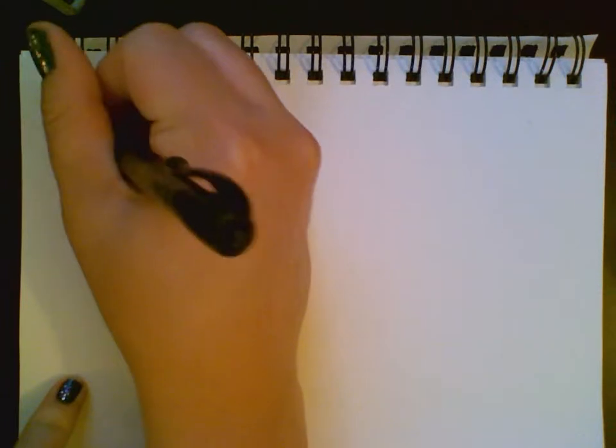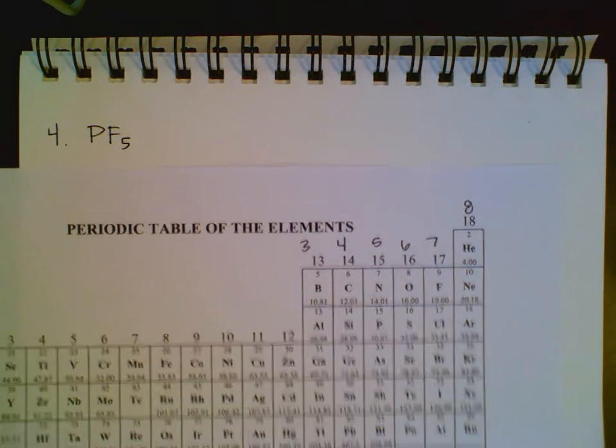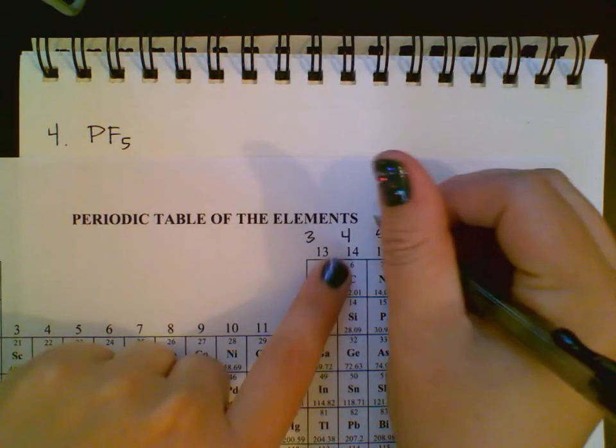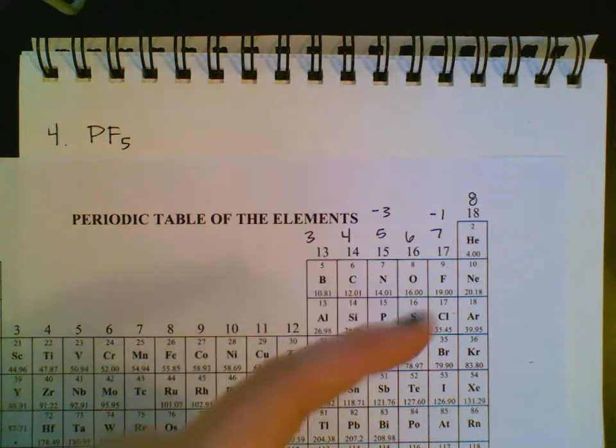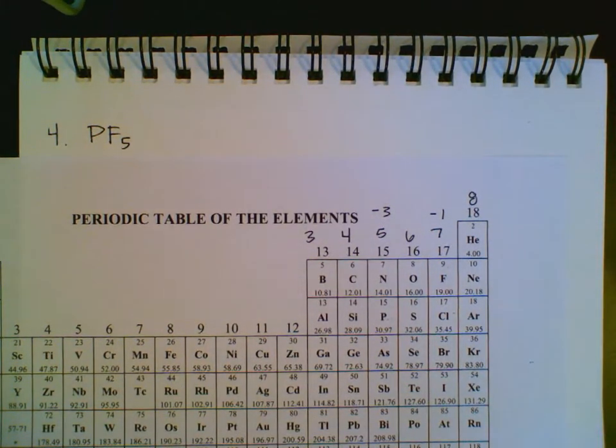So we're going to start off with, for number 4, PF5. Now, this is one of those situations where I told you that sometimes with your nonmetal and nonmetal pairings, oxidation numbers get a little bit weird. So I just want to go over with you what is happening in this situation. Normally, we say that phosphorus has a -3 and fluorine has a -1. So hopefully that's familiar to you.